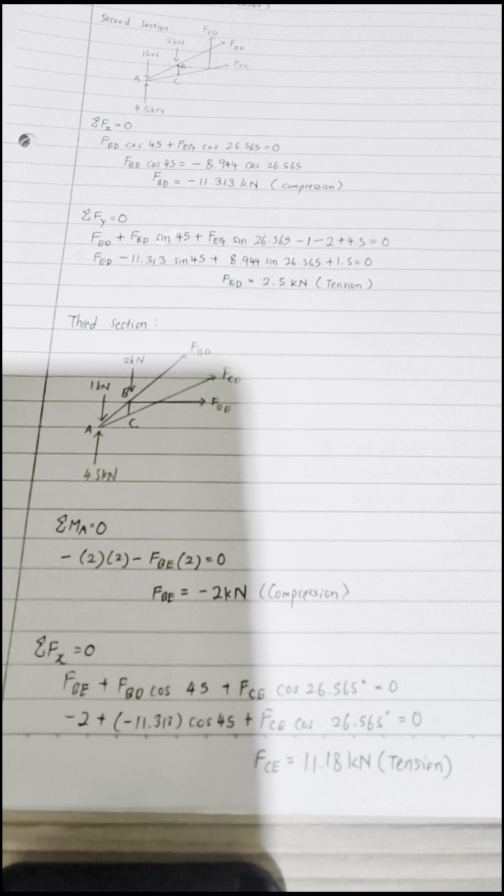Now for the third section, we cut through the lines BD, CD, and DE. In this case, the left side is smaller, so we can find each member easily. We apply the moment about A equals zero, and we find the force in BE is equal to minus 2 kilonewtons, and it is under compression. We apply the vertical forces equal to zero and substitute all the values inside, and we get the force at CE is equal to 11.18 kilonewtons, and it is under tension.